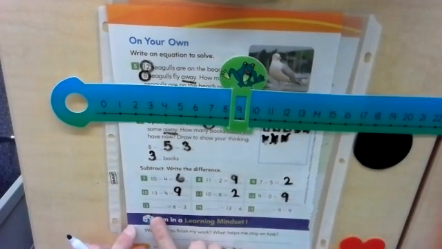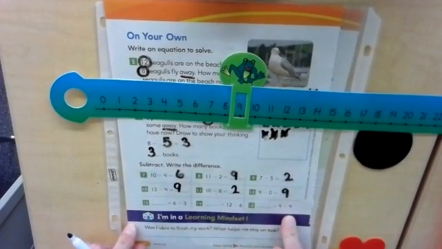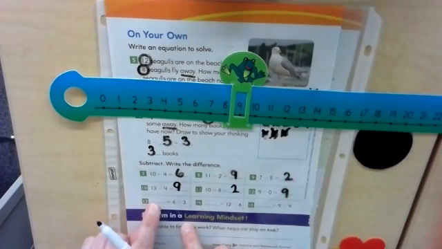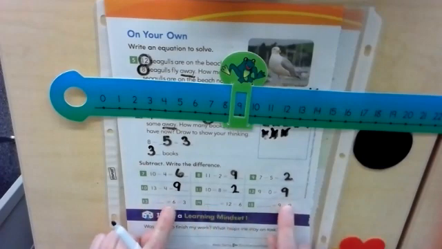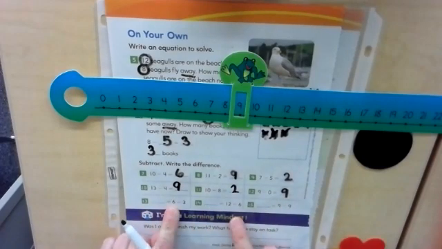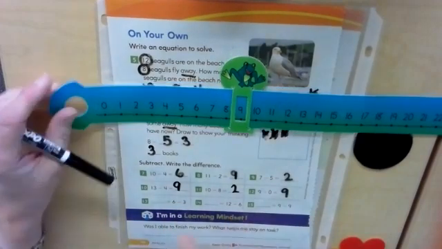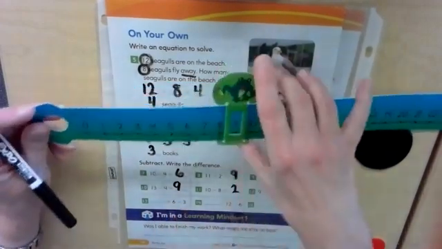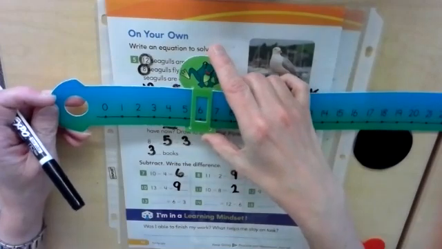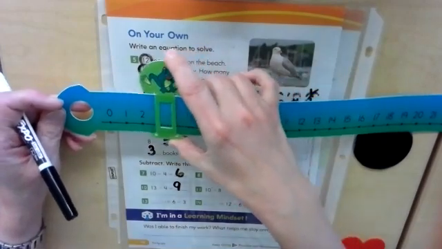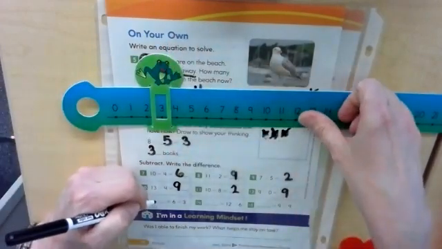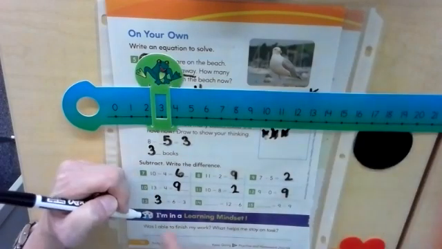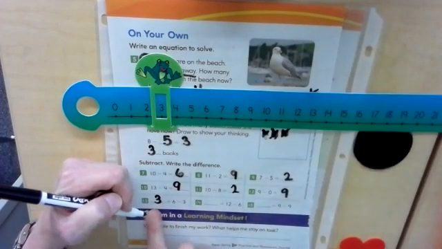All right, you notice 13, 14, and 15 look a little different. They switched where the difference is going to go, but you do it the same way. You always start with the bigger number, take the smaller number away. So on number 13, 6 is our bigger number, minus 3. 1, 2, 3. And he landed on 3. 6 minus 3 is equal to 3.